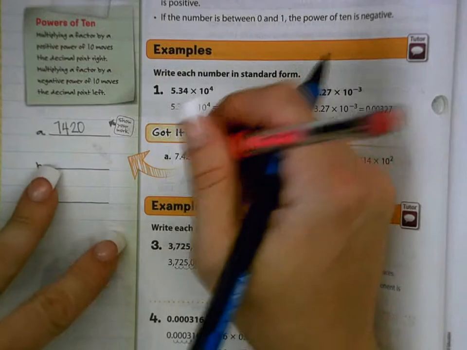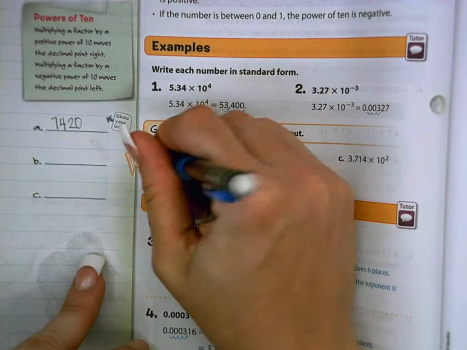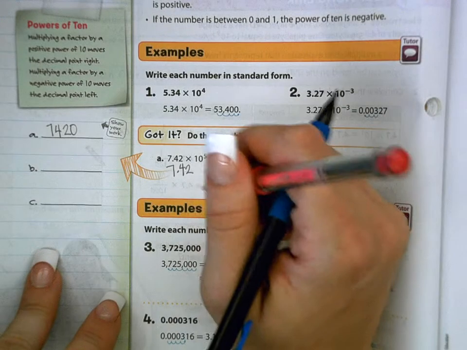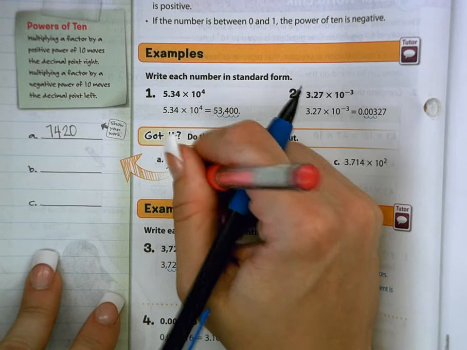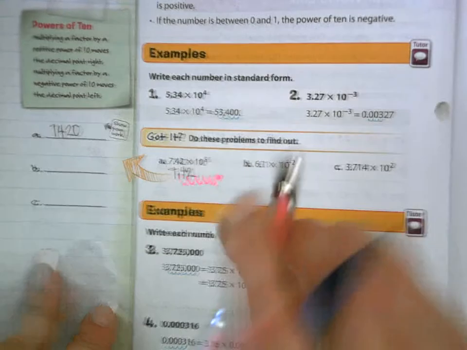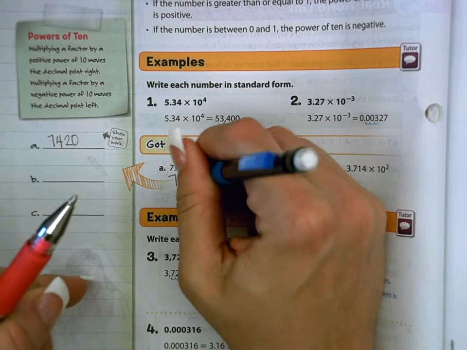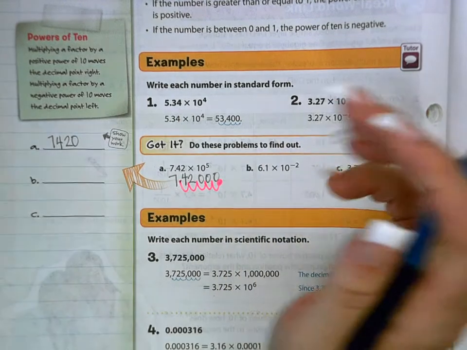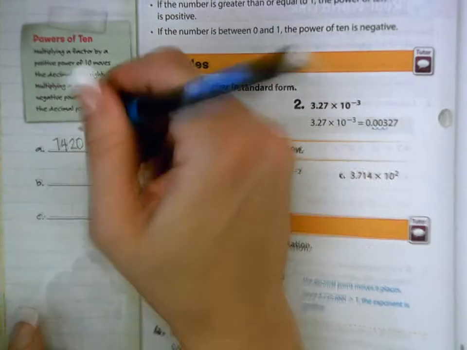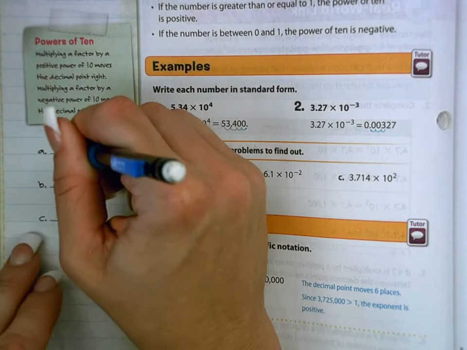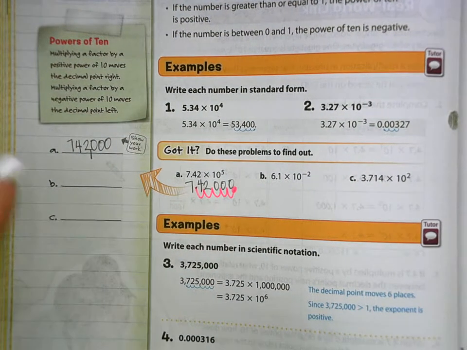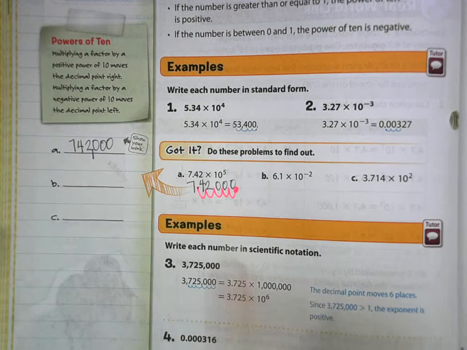If we move over, how many times am I going to move this over? 5, and I'm moving to the left or the right? To the right. So we move over 1, 2, 3, 4, 5. Put your decimal place. So I have to add in 1, 2, 3 spaces, so you're close. Just didn't quite add a lot of zeros there. So 2 more zeros, so that is actually 742,000. Okay, so you forgot to count some zeros. Okay, let's try B.